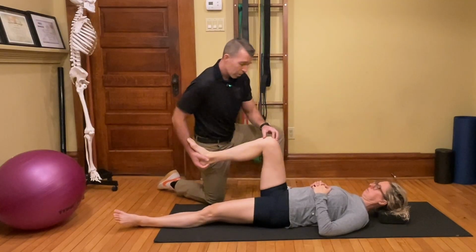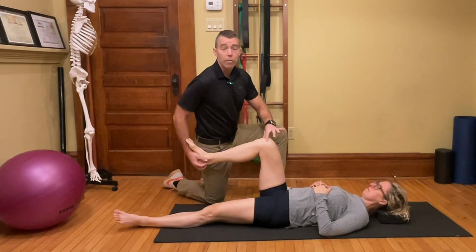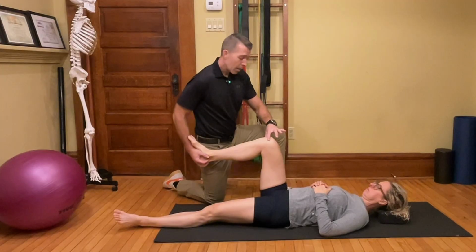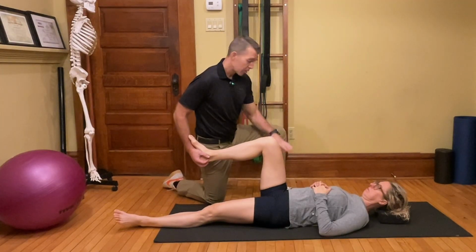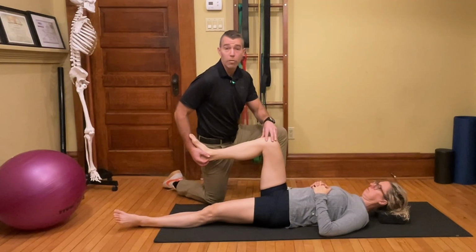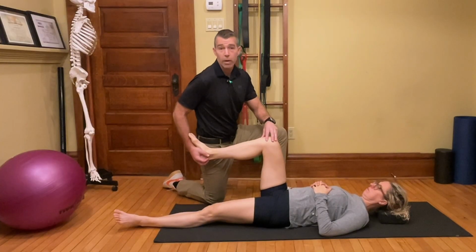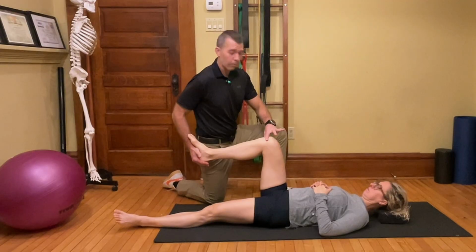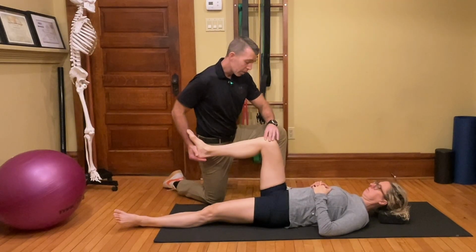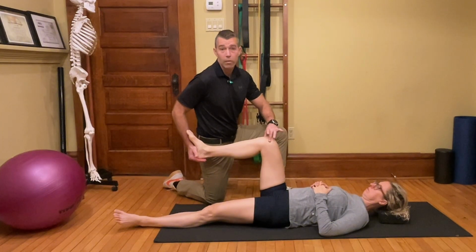And a couple things that we want to look for here is, first off, this should not cause pain. If this is causing any discomfort, especially if it's causing discomfort in the front or the anterior part of the hip, this might be an indication of a problem with the hip joint itself, whether this could be an osteoarthritis or a hip impingement syndrome. So that's something that if there is pain, we're going to have to investigate a little bit deeper.